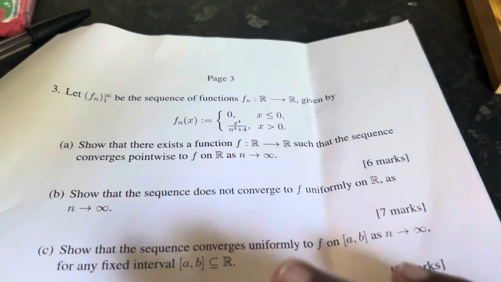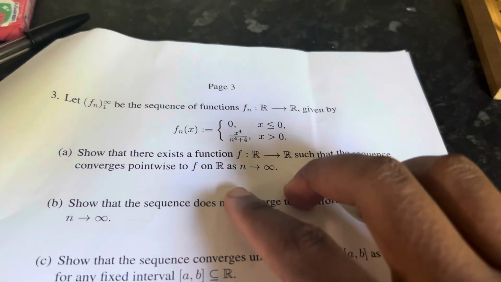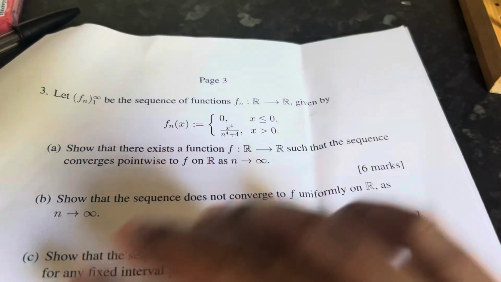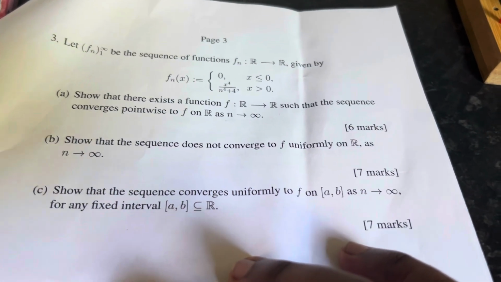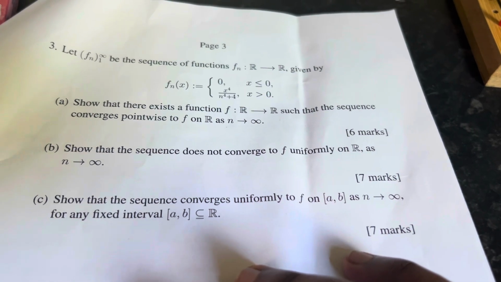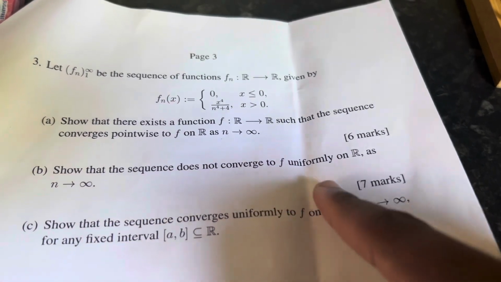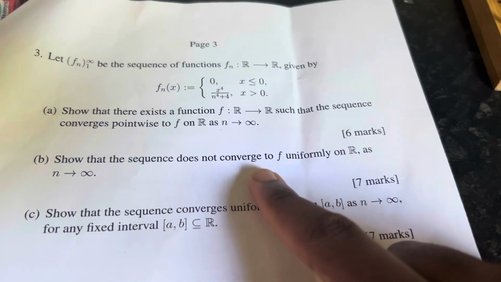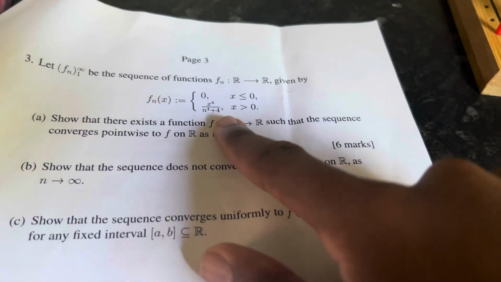Let's talk about pointwise first. Pointwise, of course, as n goes to infinity, this goes to 0, so you just show that. I think I took the mod of fn minus f as n goes to infinity. That got me the answer. Now, of course, trying that for this one, you would think that it does converge uniformly, as when n goes to infinity, that goes to 0.